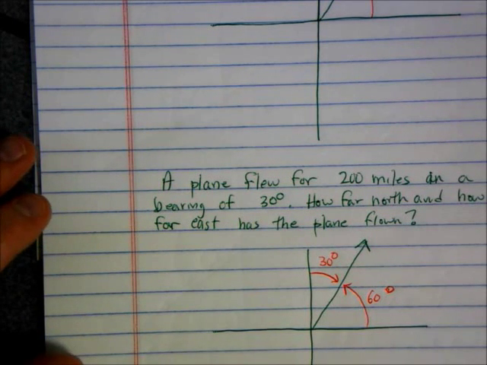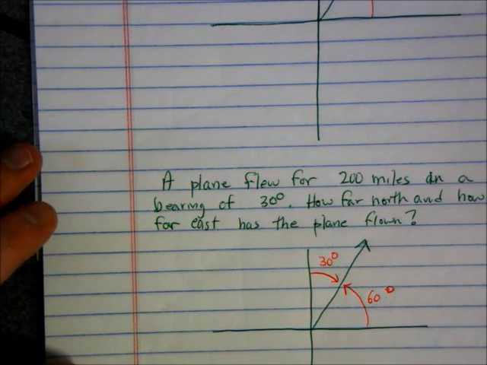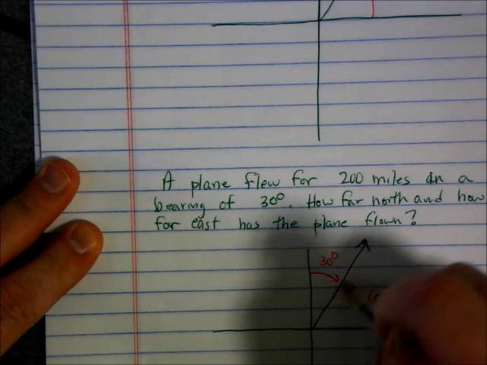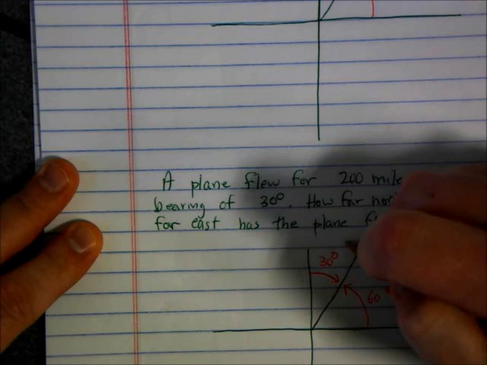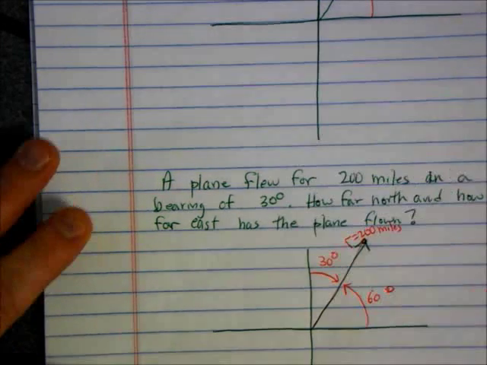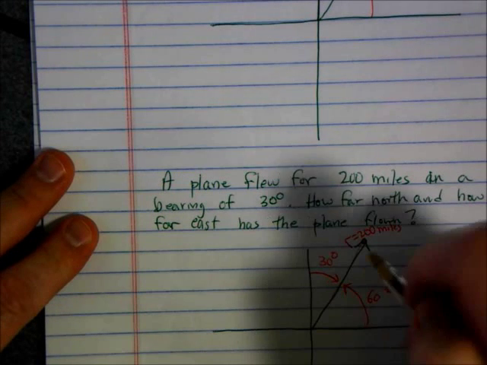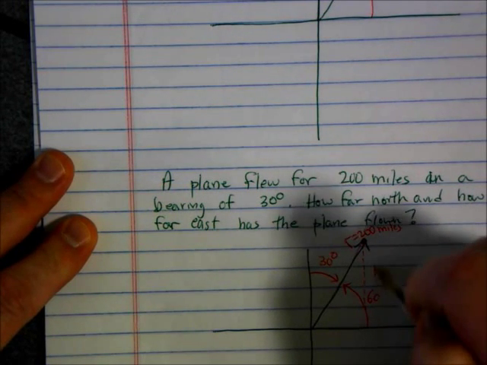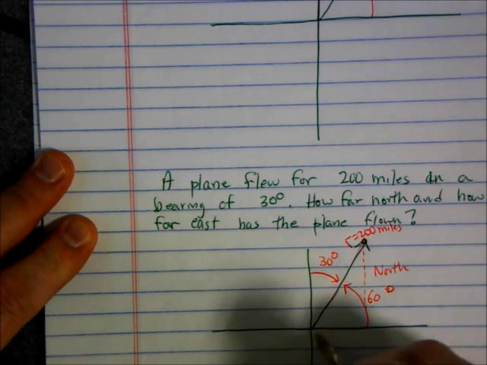That would be the radius. So right here, R is 200 miles. We want to know how far north he flew. That would be that distance. And how far east would be that distance.